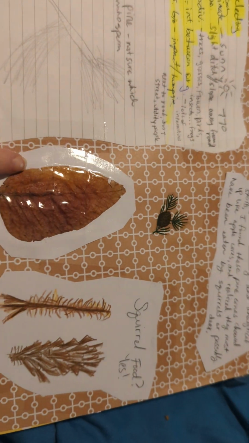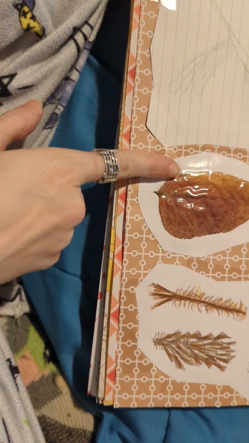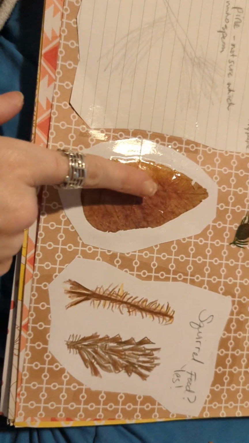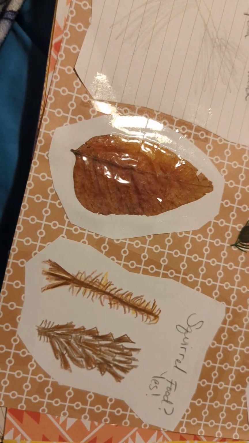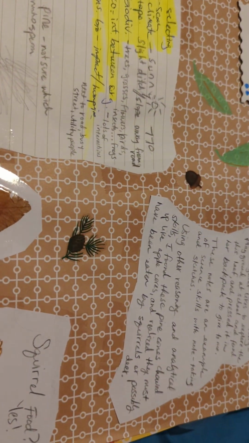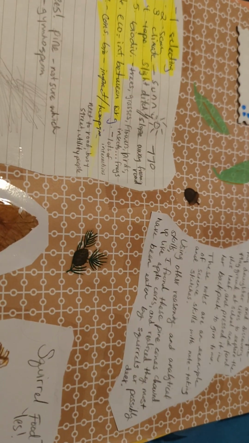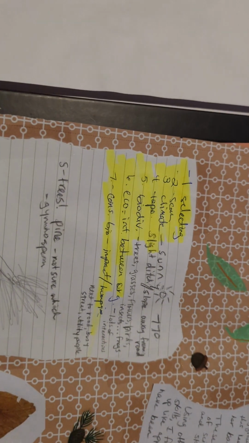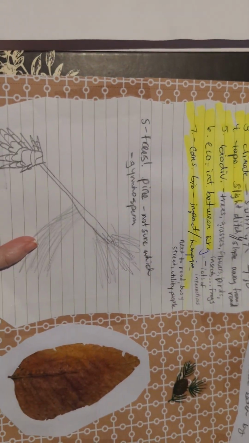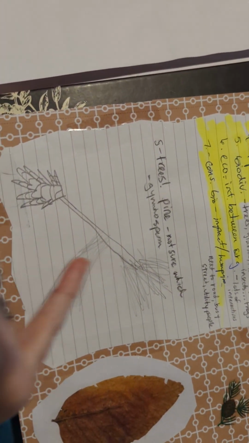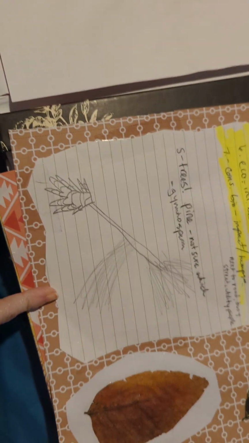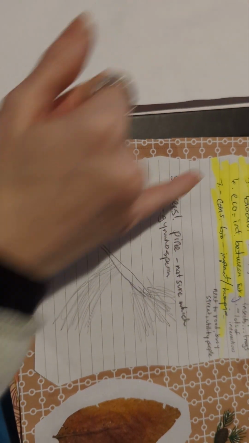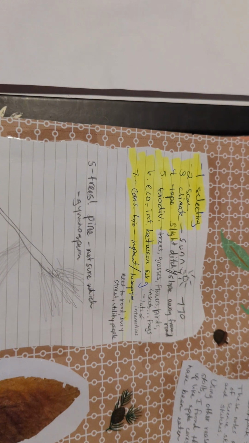This leaf here, my daughter got it for me and pressed it in her backpack. She likes to explore and run around the playground, and that's where she found it. And this is an example here. It's my notes and sketches, which was also a media assignment that I turned in, with the 7 steps here.